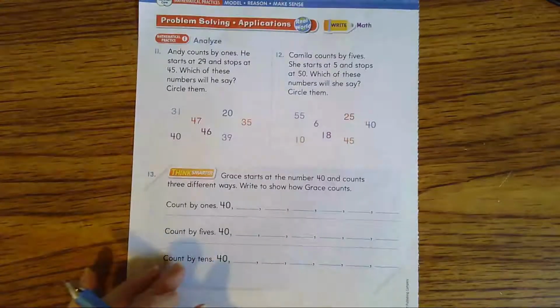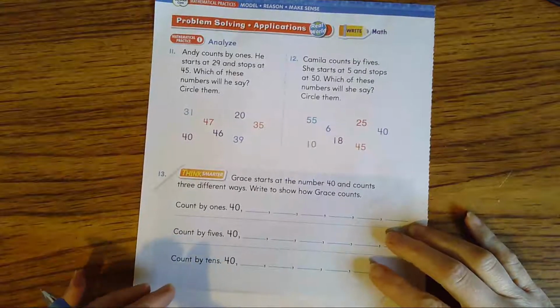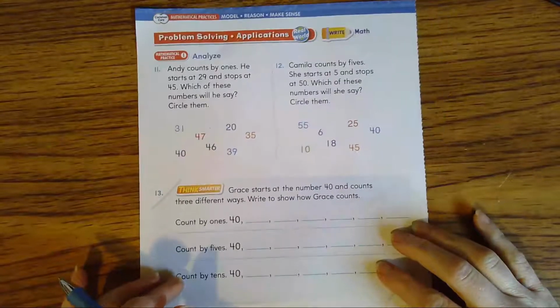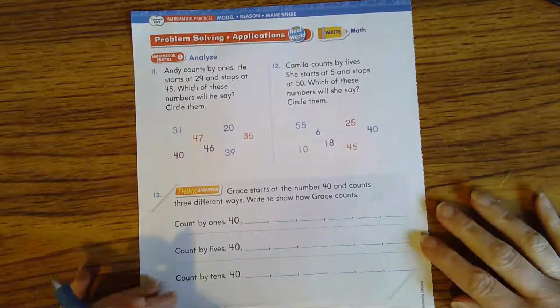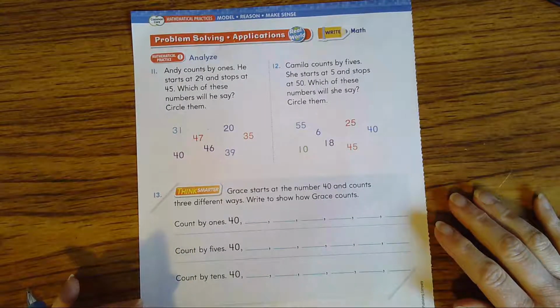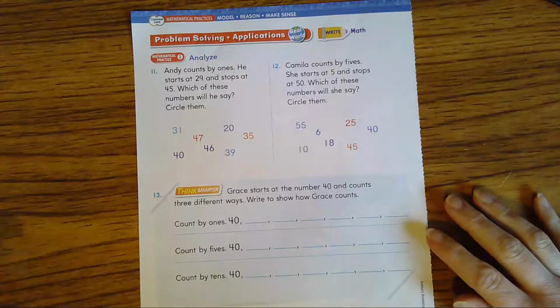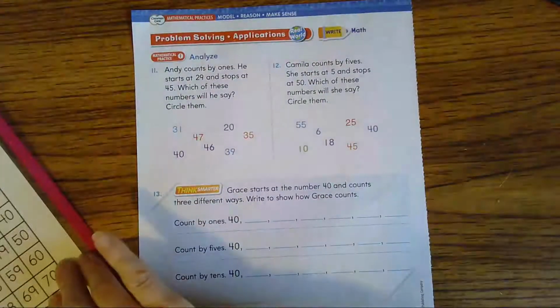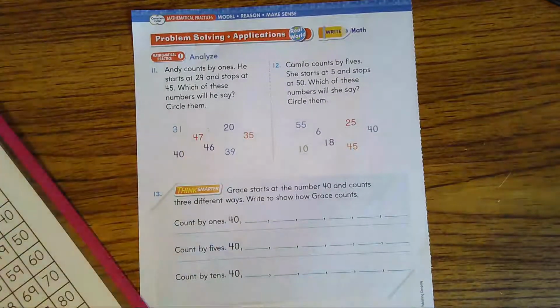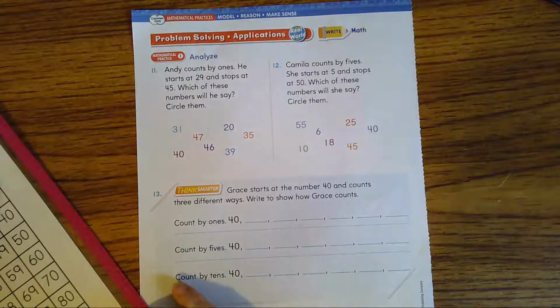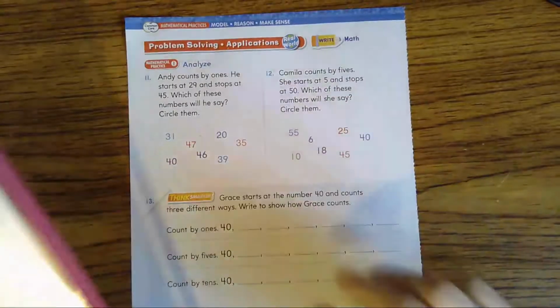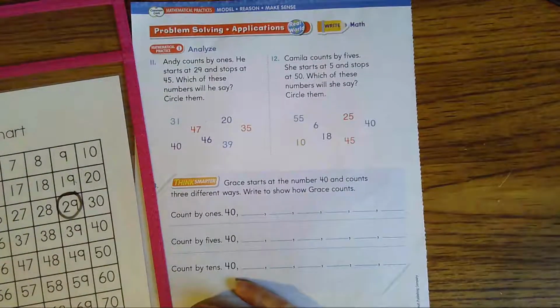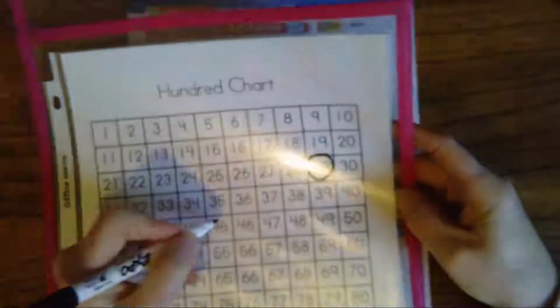On the back, I'm just going to let you read and answer these. Okay, we have Andy counts by ones. He starts at 29 and stops at 45. So if you want to use the 100 chart for that, he starts at 29 and he says all of the numbers. So you would circle all of these numbers until 45.